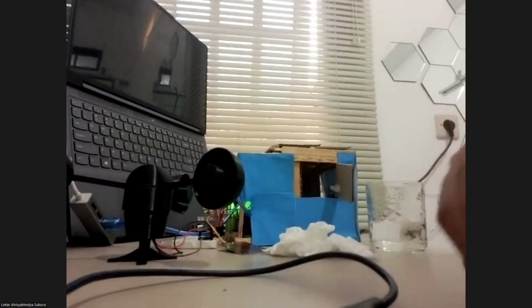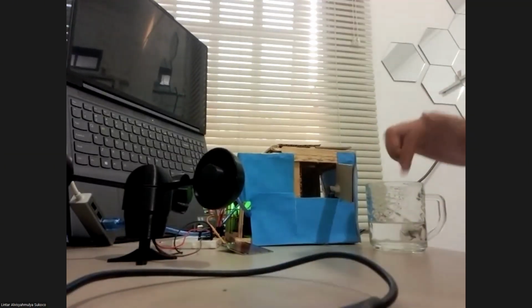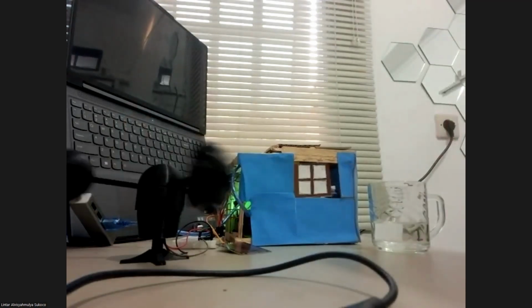Now let's see what happens if there is both wind on the anemometer and rain. Now if we put some water in here and rotate the anemometer, the window closes and then the roof will go. Okay.